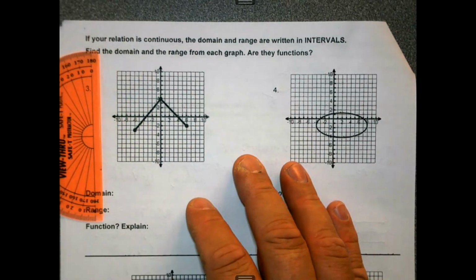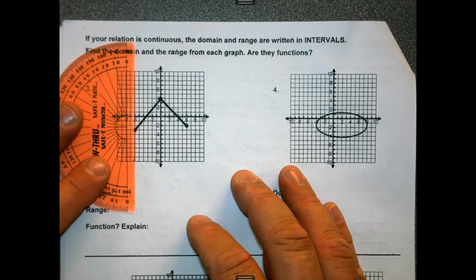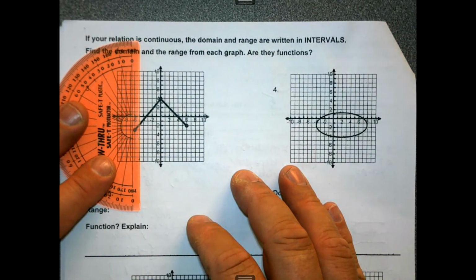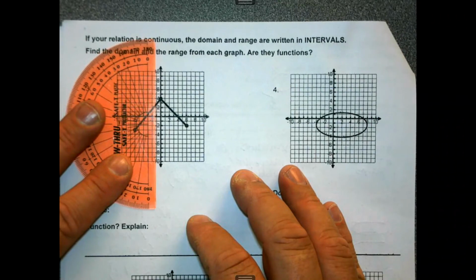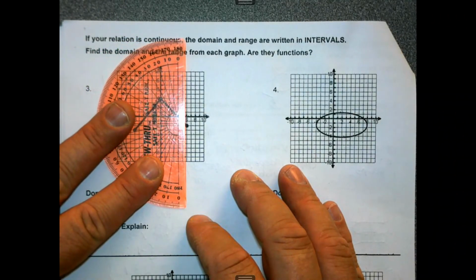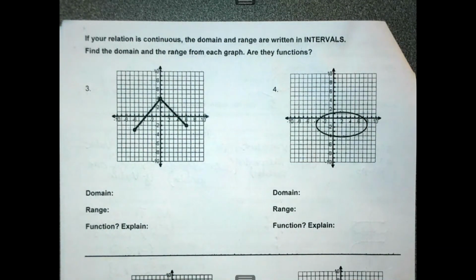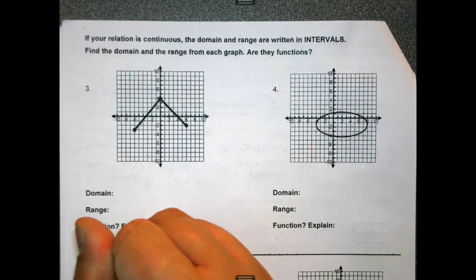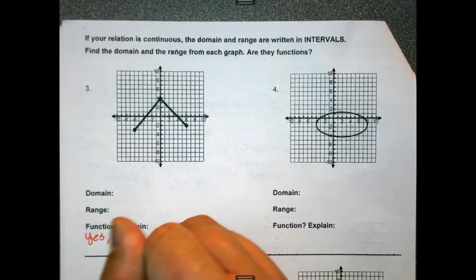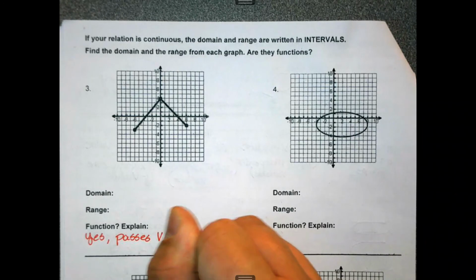So I'm going to use my vertical line test. I'm going to go through here, and it intersects only at one point throughout my vertical line test. So this is indeed a function. So yes, it passes the vertical line test.